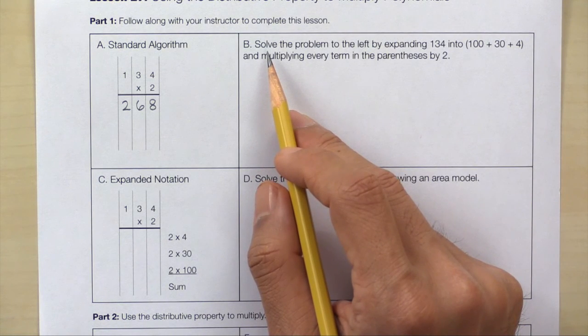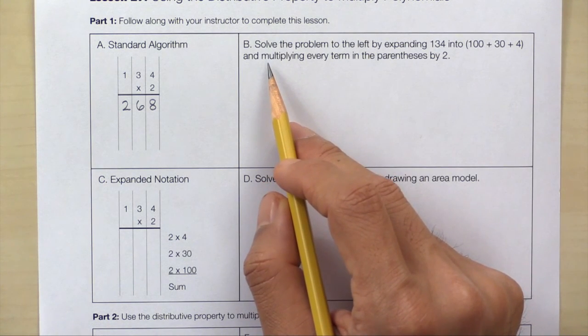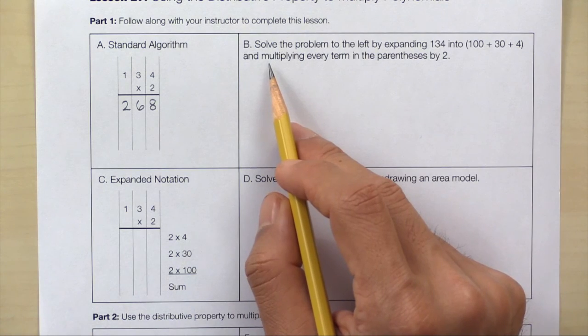Here's box B. Solve the problem to the left by expanding 134 into 100 plus 30 plus 4 and multiplying every term in the parentheses by 2.